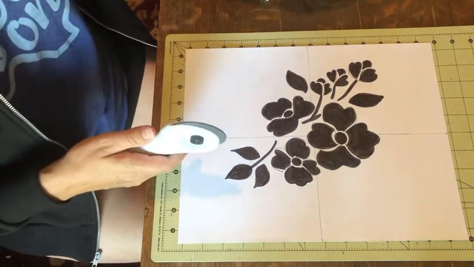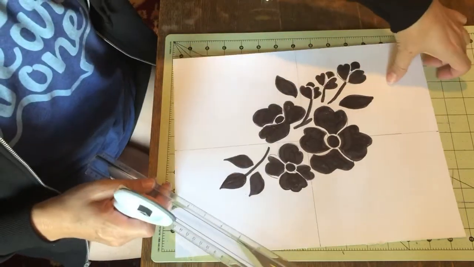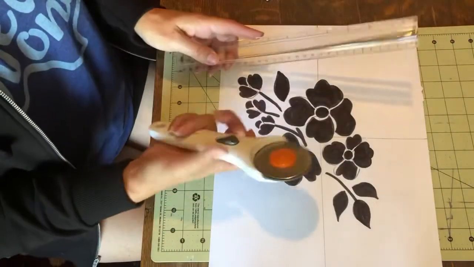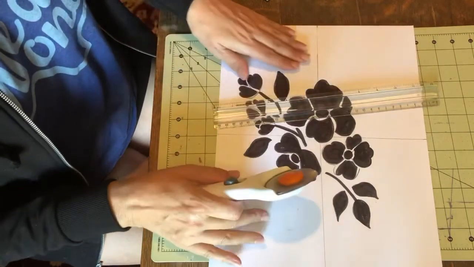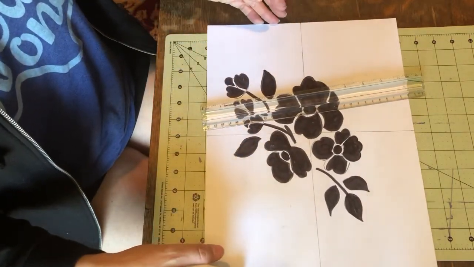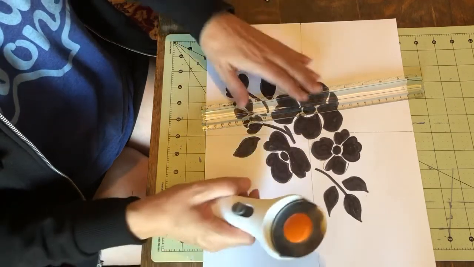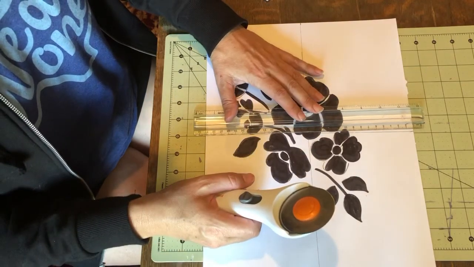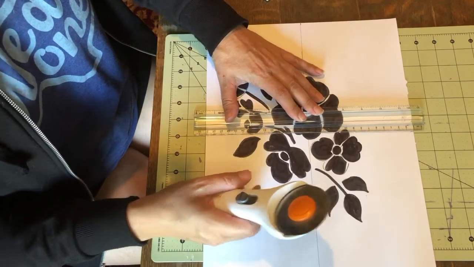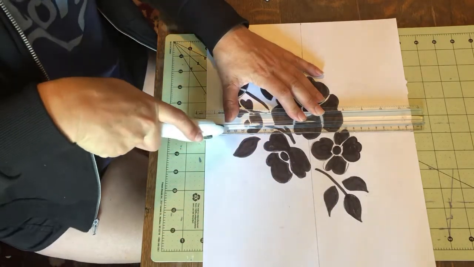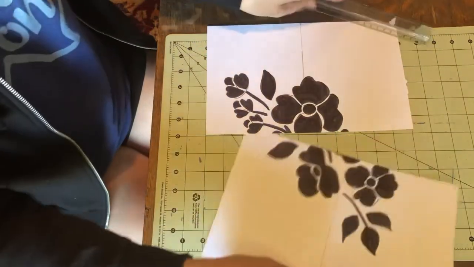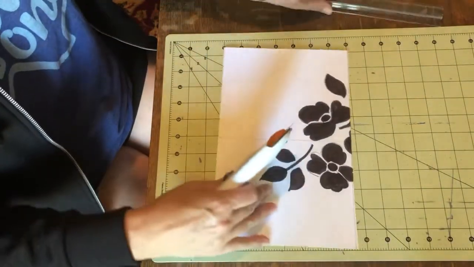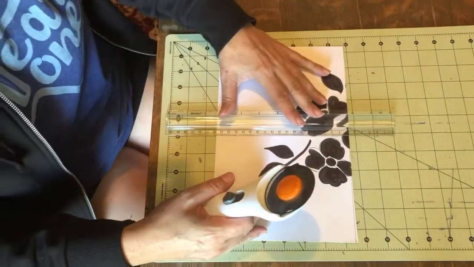So what I'm going to do now is cut it. You can use a pair of scissors. I find that this fabric cutting roller seems to work really well. So again, I'm going to line it up on my cut mat, which makes it really easy to make sure that it's straight. It into 4 equal parts.